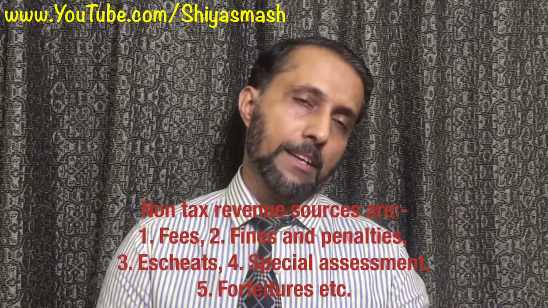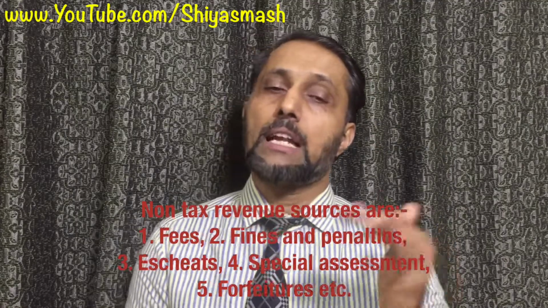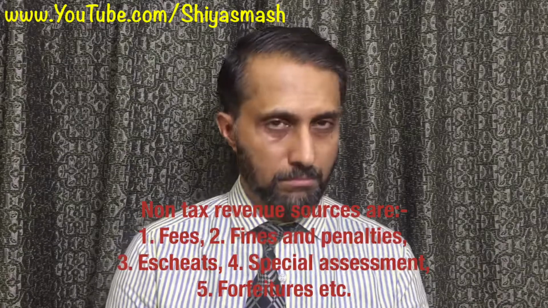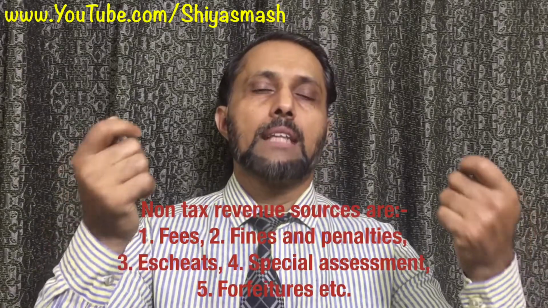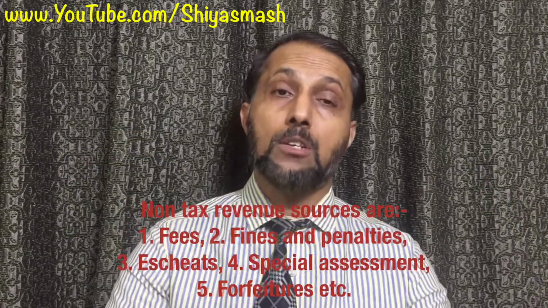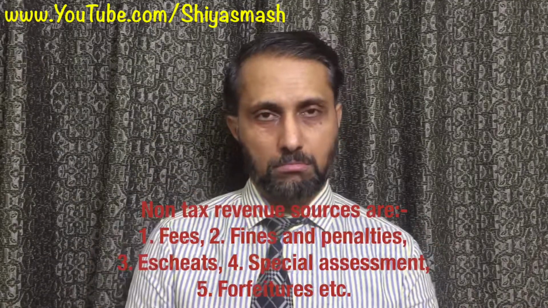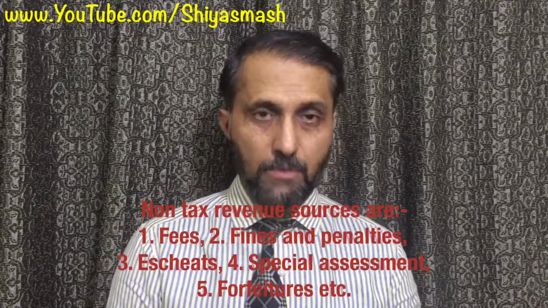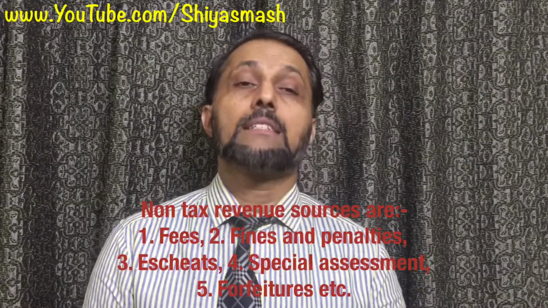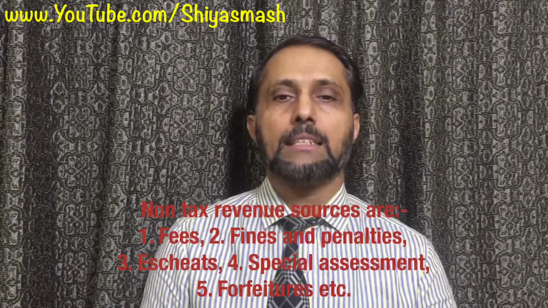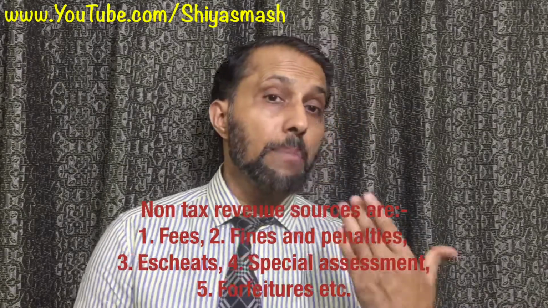A license fee or driving license fee is also a permission for something. When you have a driving license, you have the permission to drive the vehicle on government property, on the roads, the infrastructure of the government. That's a license. When you get a driving license, that's a fee for giving permission.